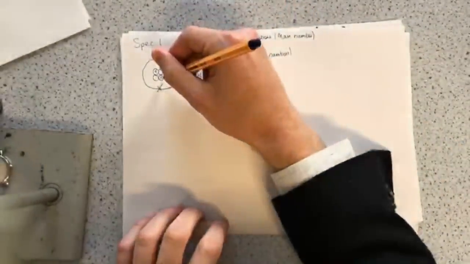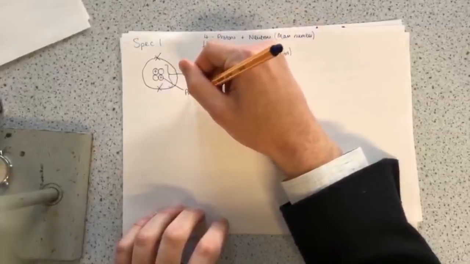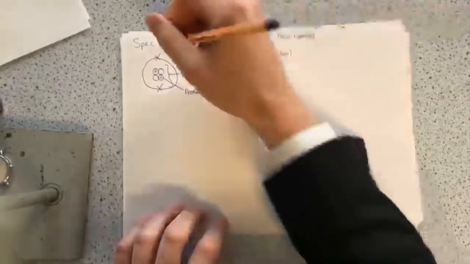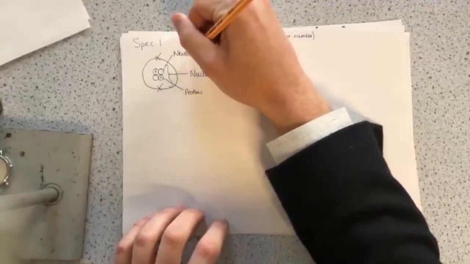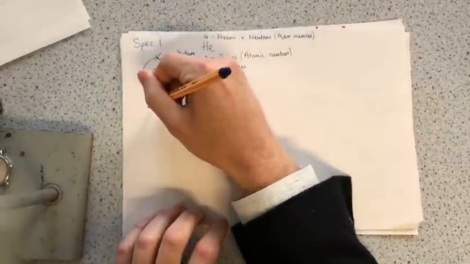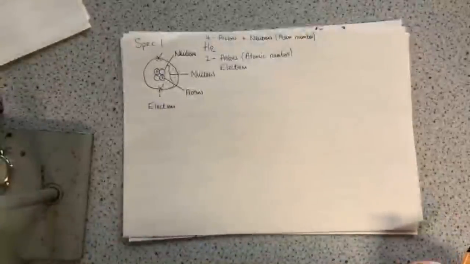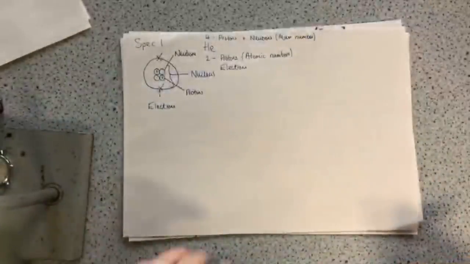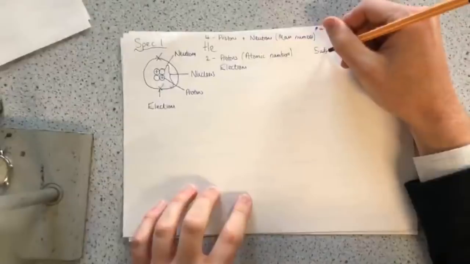So I'll just label each of these. So your thing there in the center are your protons. These are the neutrons in the nucleus, and these X's are the electrons. So that is a fully labelled atom. Now you're also expected to understand the masses and charges of all 3 of those subatomic particles. Now there was a question in that exam booklet that mentioned subatomic particles.